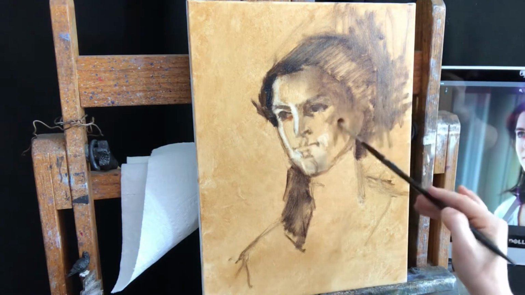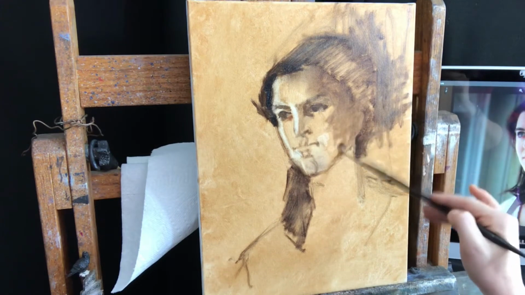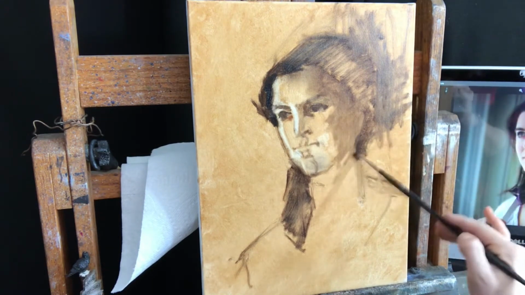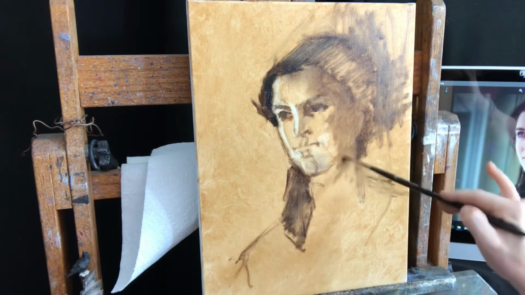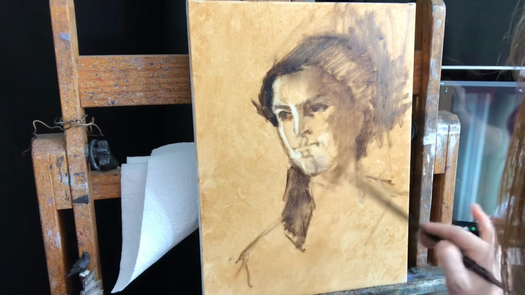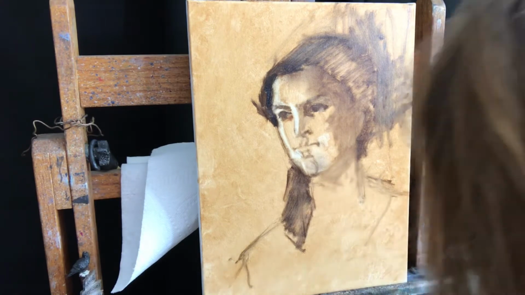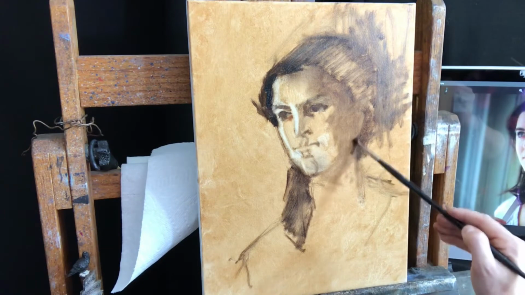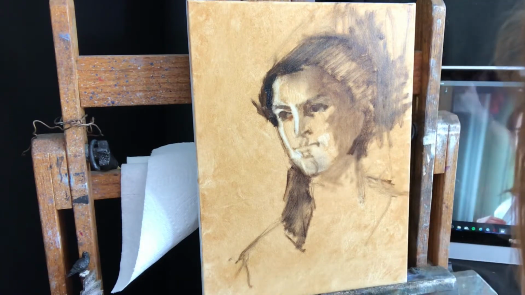I'm trying to keep all of this shadow here as unified as possible. So if I squint way down at her picture over there, I don't even really see the separation where the jaw is, where it separates from her face. So just a subtle shift in value, not even that much.